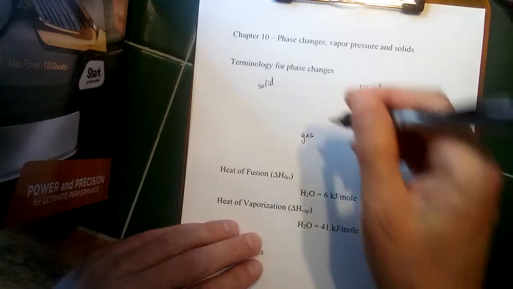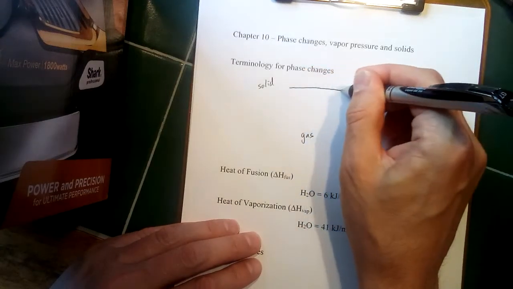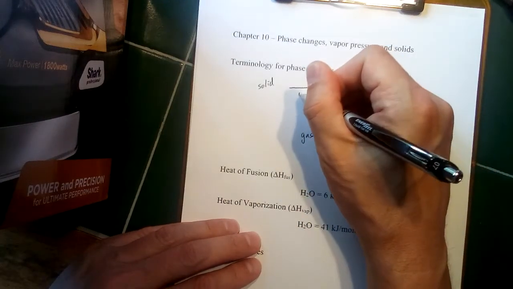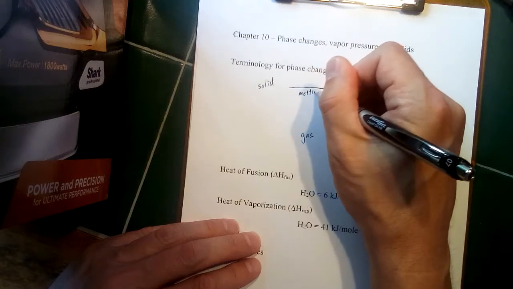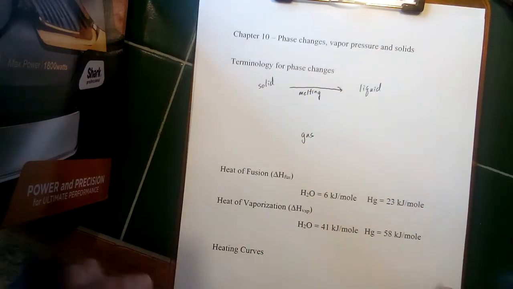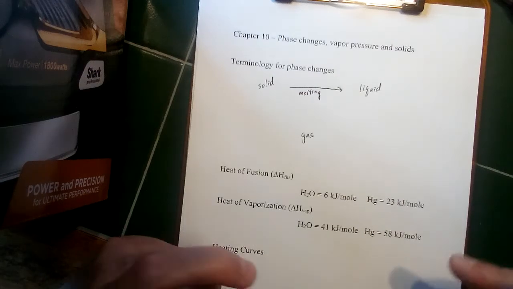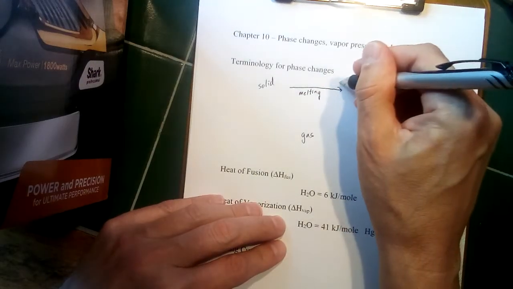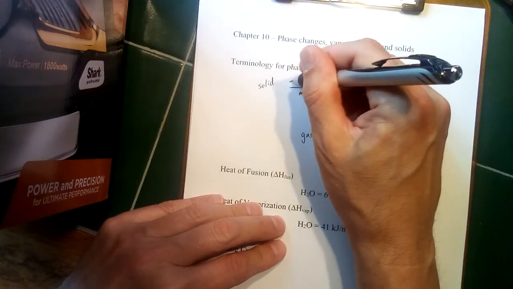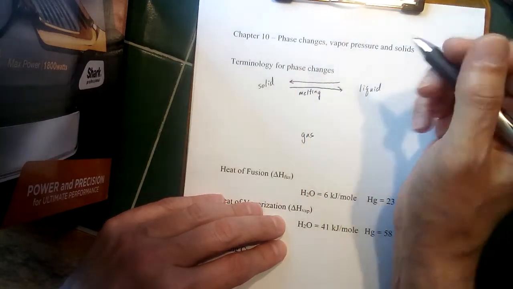Now, if we take a solid and we convert it into a liquid, that is a process known as melting, right? And sometimes we'll hear about the temperature at which this occurs referred to as the melting point. Now, an important thing to keep in mind is the liquid becoming a solid is just the reverse of that process.